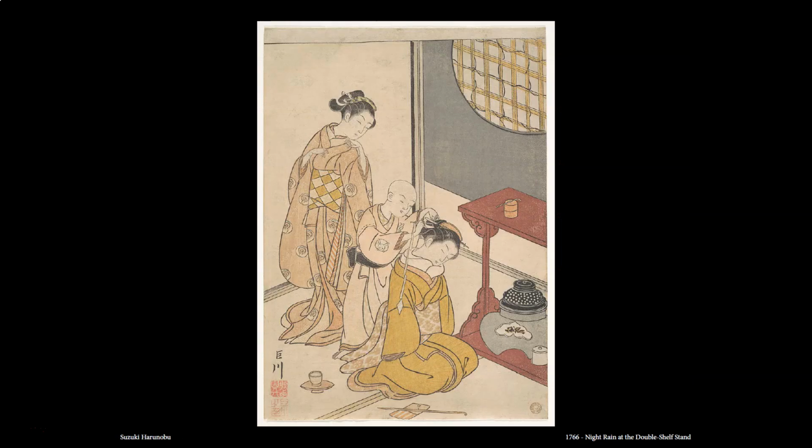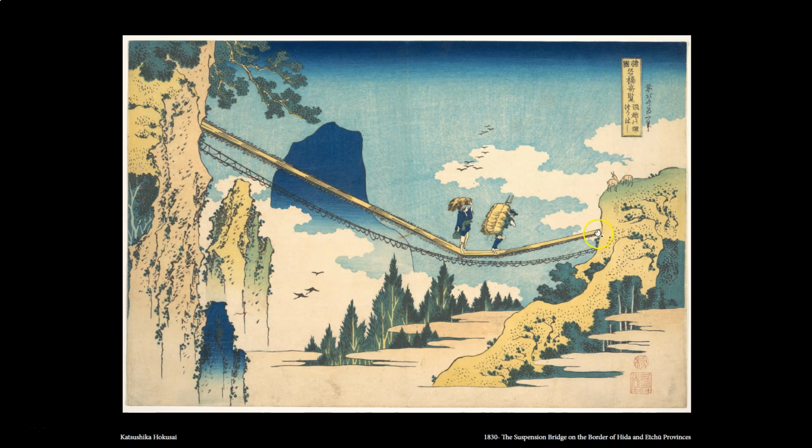By the time you get to Suzuki Hironobu in 1766, the Japanese had figured out how to make multiple wood blocks, and then each block would represent a different color, and they had a process to line them up. So now you could repeat the colors exactly the same every time. That tradition continues on. Hokusai is one of the all-time most famous of these artists. He's much later, in 1830. And here you see the suspension bridge on the border of Hida and Echu provinces. He's considered one of the great masters. There's a number of these great artists.